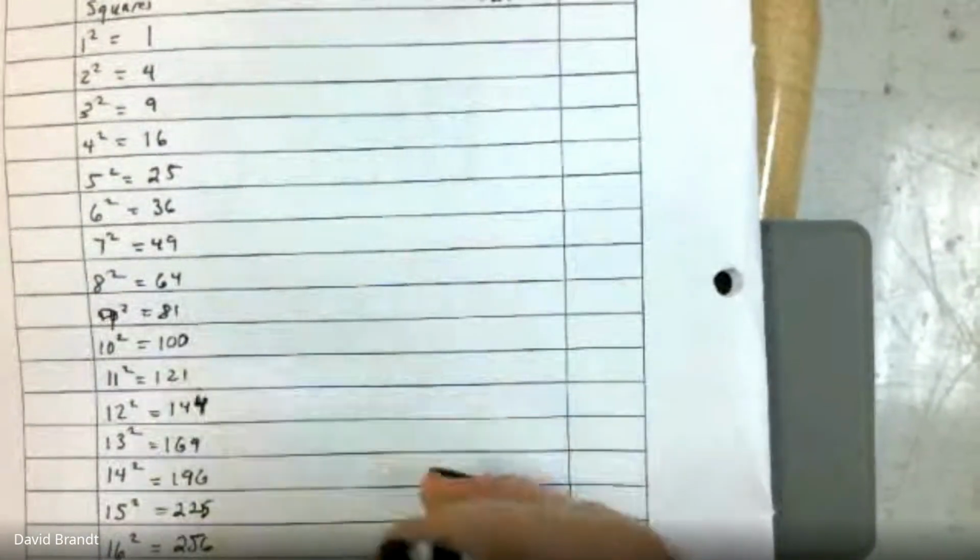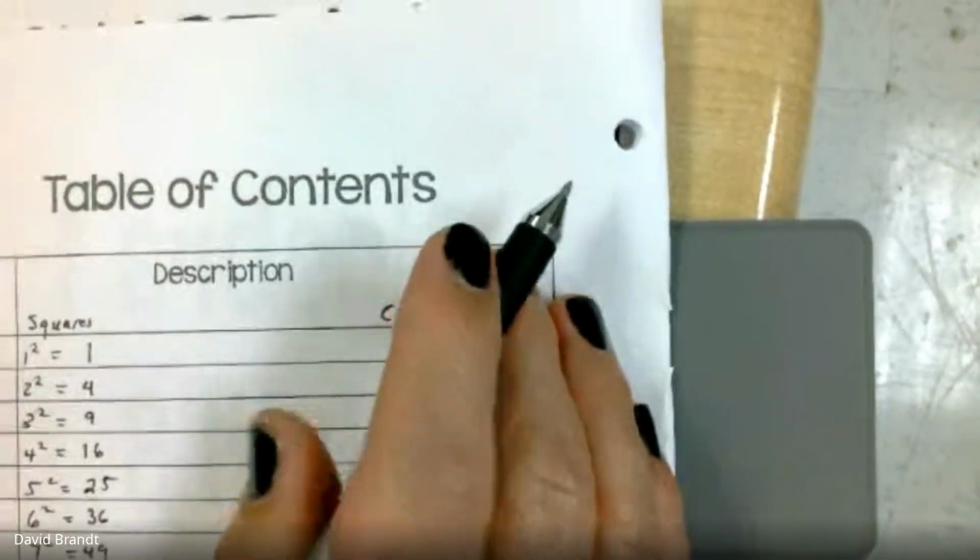You should at least know 1 through 10. The other ones, you'll see them over and over. You'll see a lot of them in geometry. You'll get used to them. So you'll end up learning them anyway.